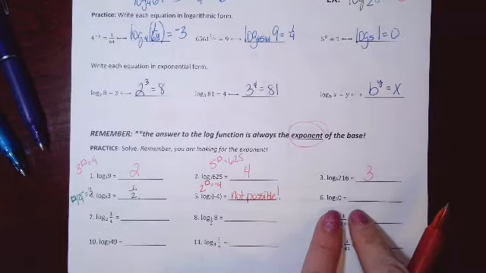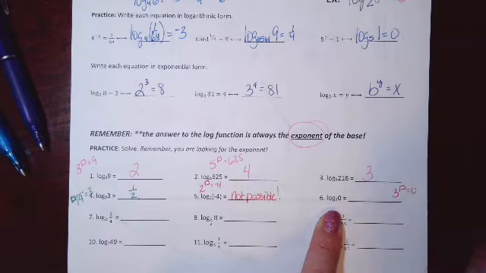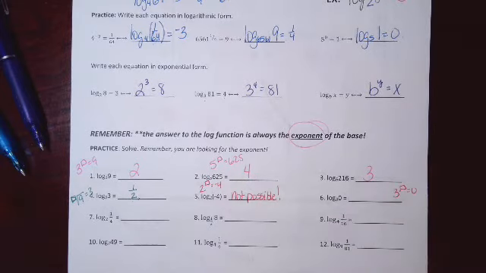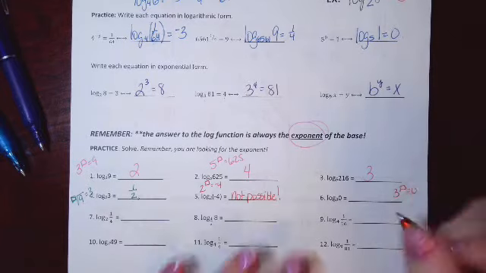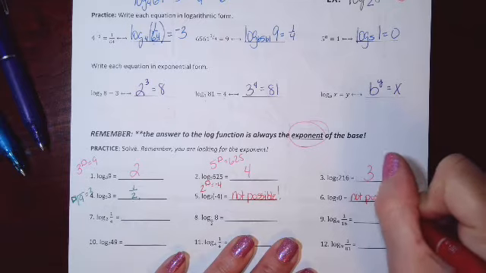What about this one? What is the exponent of 3 that gives me 0? Now, if I raise anything to the 0 power, I get 1, but is there any power that I can raise something to and get 0? Nah, that one does not exist either. That's not possible.